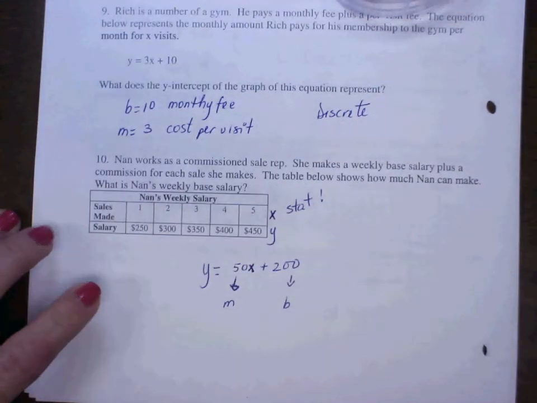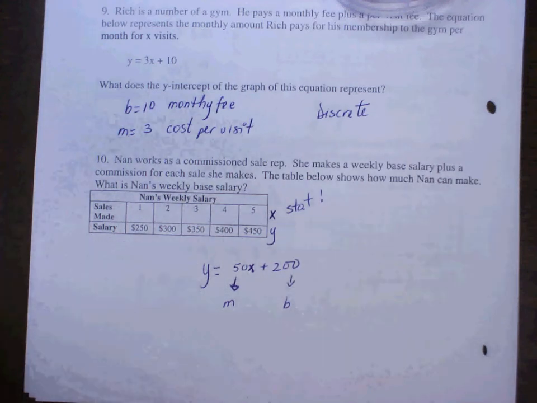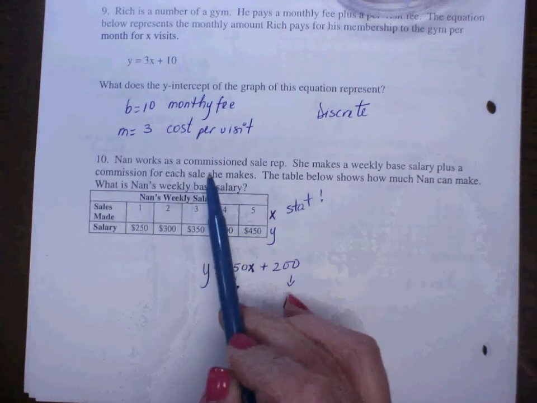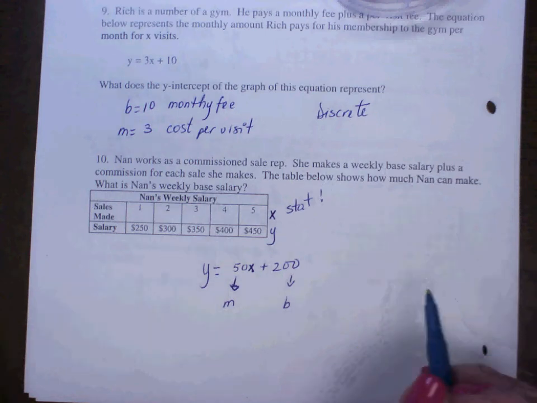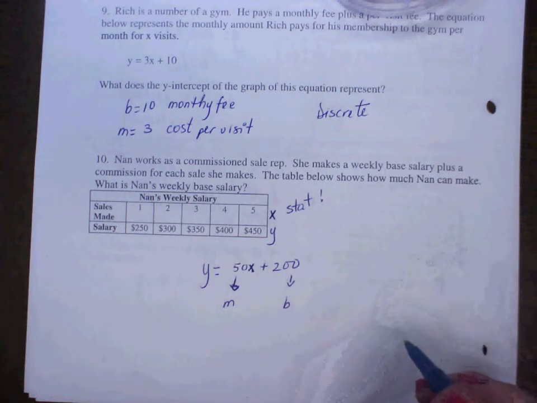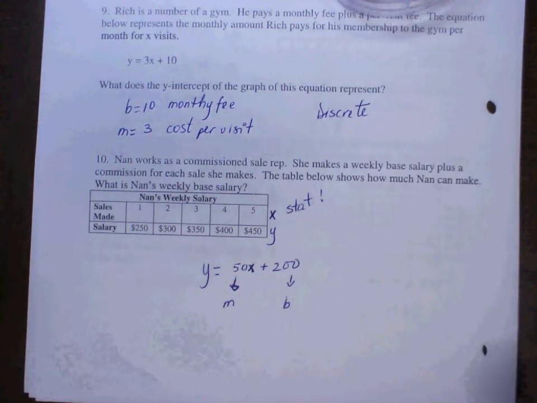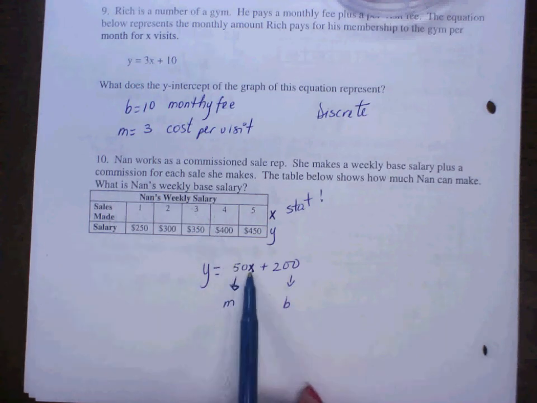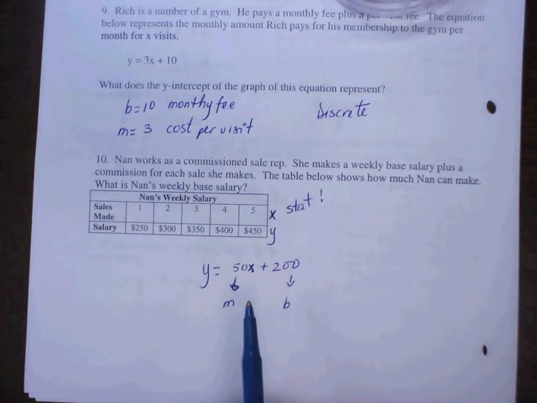Okay, so let's talk about what they mean. First of all, the table below shows how much Nan can make. What is Nan's weekly base salary? What's the base salary? Really? Okay, so she makes a weekly base salary plus a commission for each sale she makes. So her base salary is not 50. That's how much she's getting per what? That's the commission. The 50 is the commission because that's the one that's changing. If I sell $300, my commission is not going to be the same as if I sell $3,000, right? With the $3,000, the commission will be a lot more.